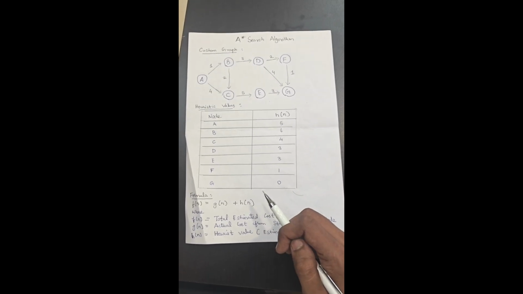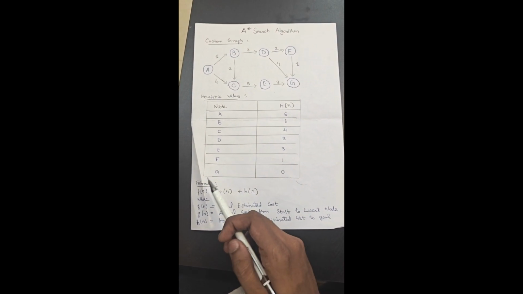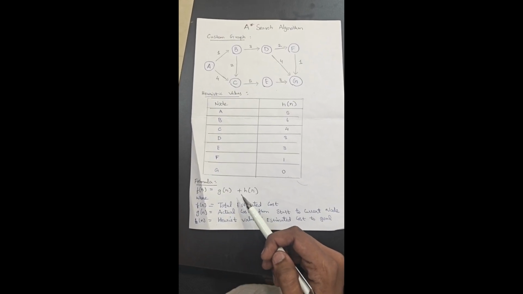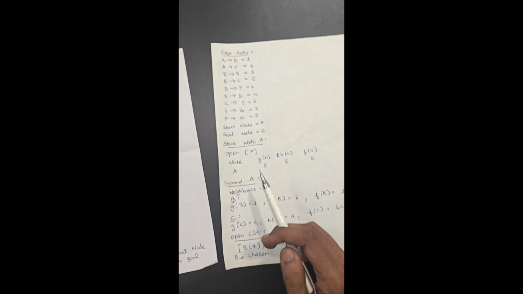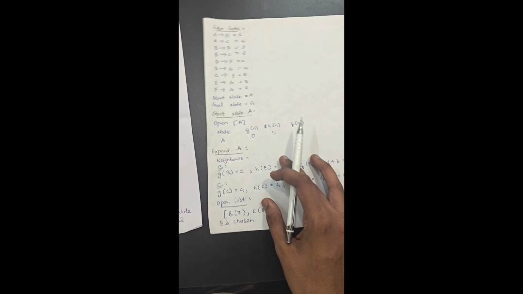You can notice that as we approach the goal node, the heuristic value decreases. This is the formula we are going to use to solve the problem. For your understanding, I have mentioned the edge cost for each node. So let us start the problem.